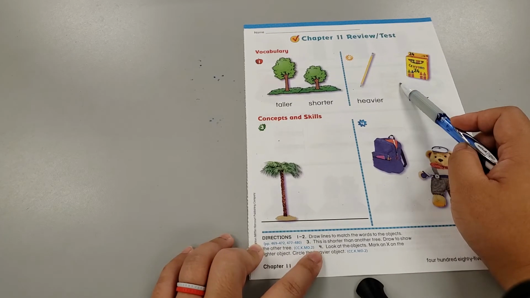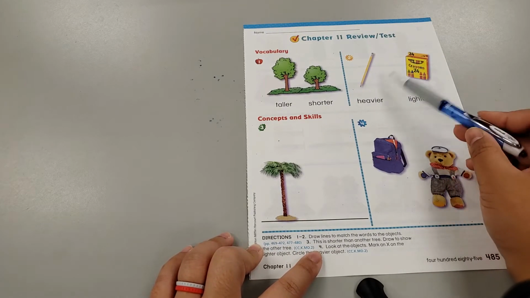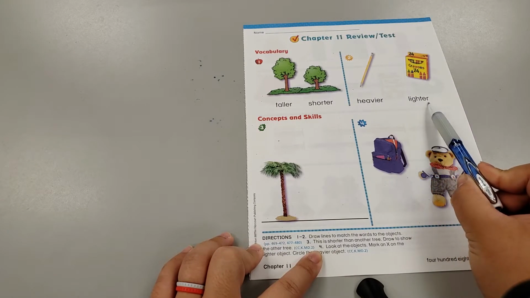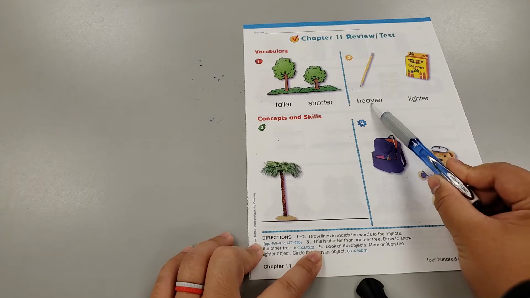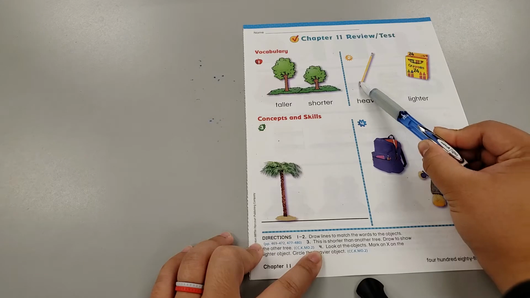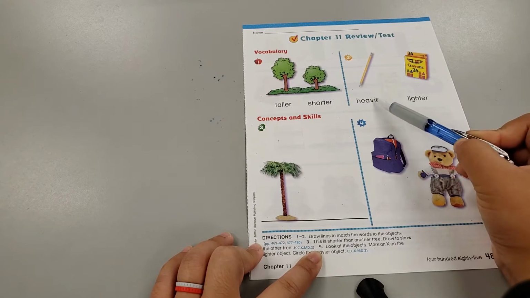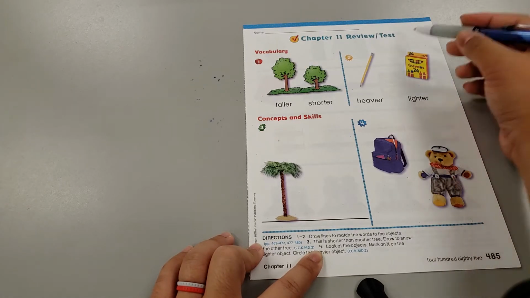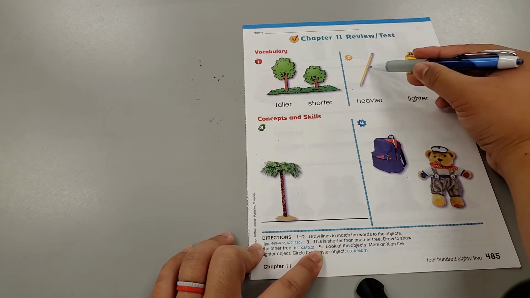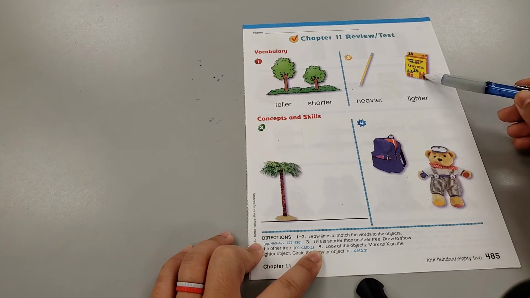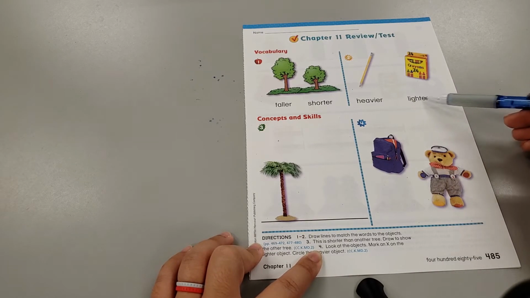Number 2, we have 2 objects and we have 2 words here. Which object should be connected to the word? All right, some of the spelling rules in here we haven't talked about yet, but you can do your best to sound out what sounds are spelled, or you may ask a parent to read it for you.